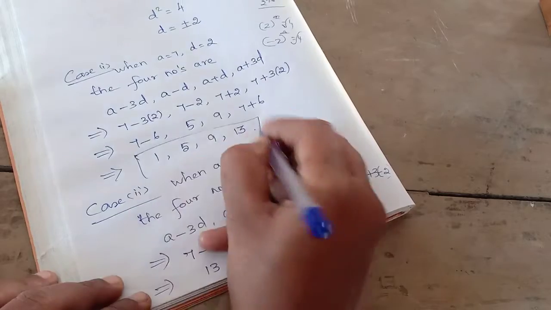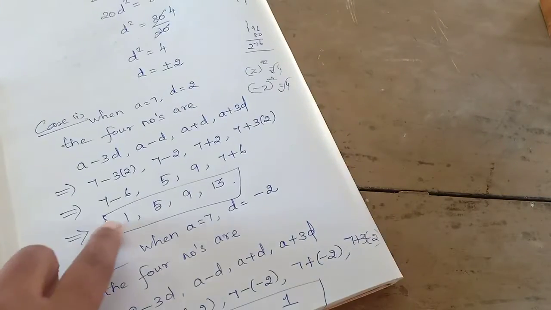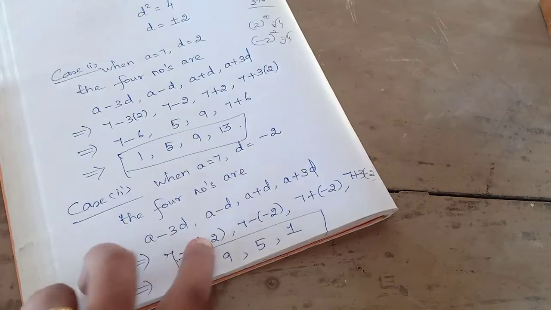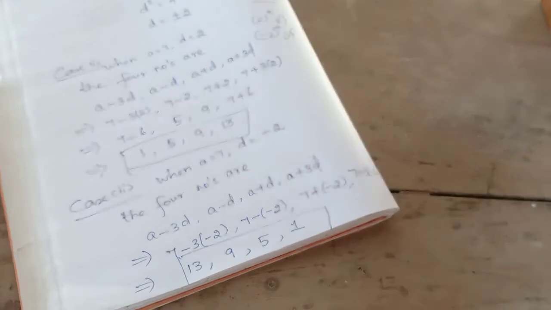So this one and this one are the required answer. Here the numbers in the second case will come in reverse order. That's why you can check. Therefore the 4 consecutive terms are 1, 5, 9 and 13.